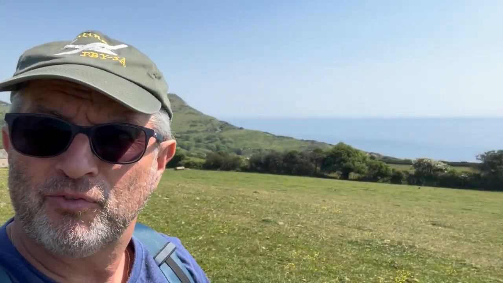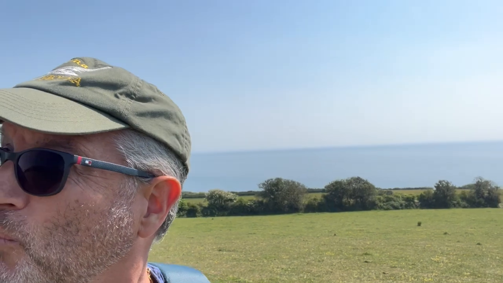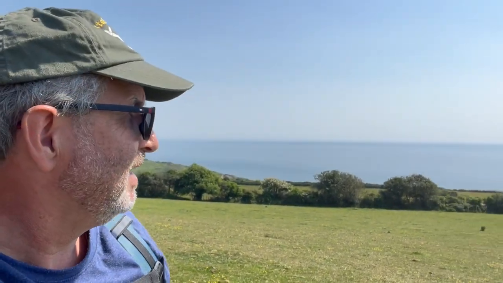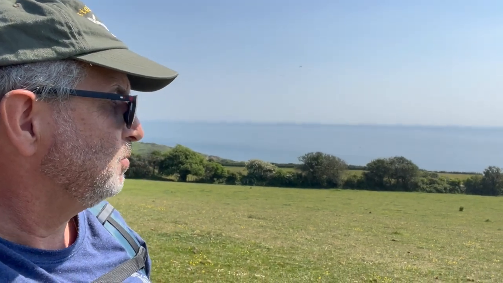I've come off the National Trust path to try and drop down through the coastal path.